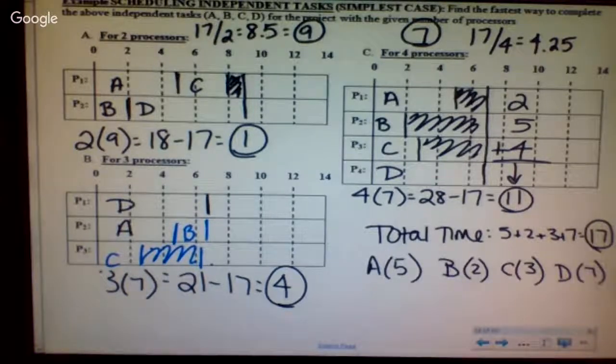Could we not have done D and another thing? You couldn't do D and another thing, because your goal was 7. If you add anything to D, it's going to go above 7. You want to try to not go above 7. So it can't go above.